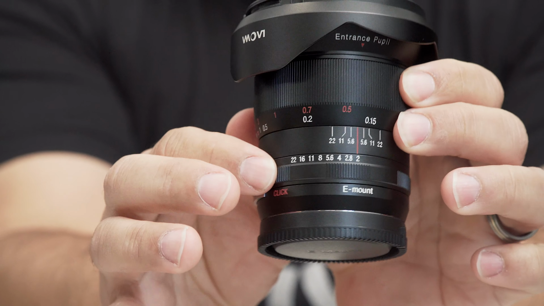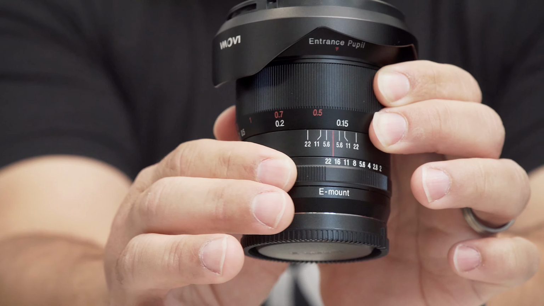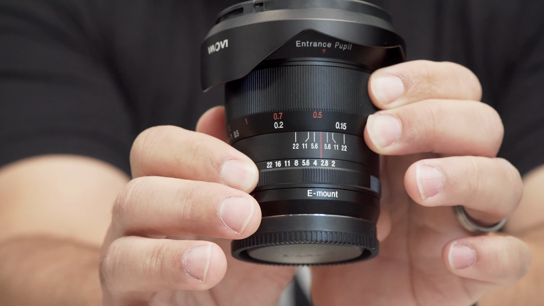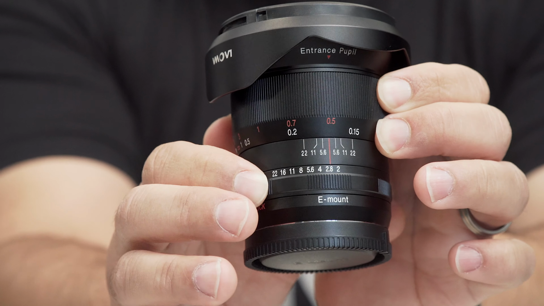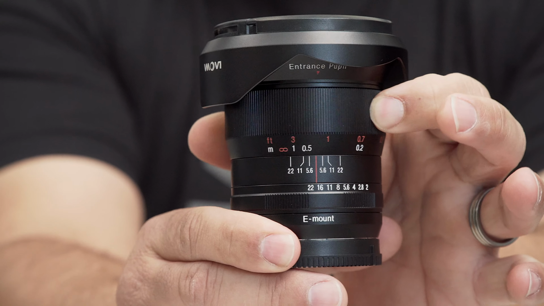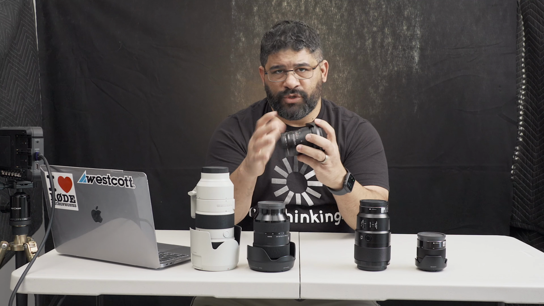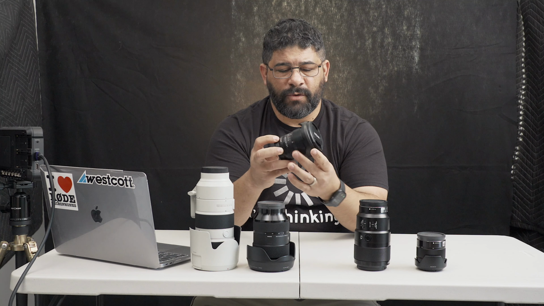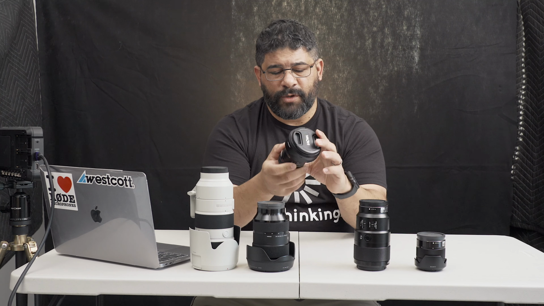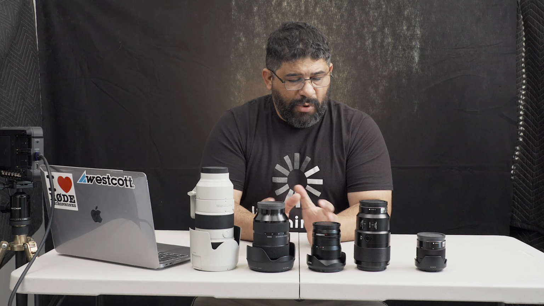If you see right here in this ring, this is where I change the aperture. This lens particularly goes from f2 to f22, and then this ring here is where I focus. And because this is a prime lens, there's no zoom. So it's focus and aperture. That's pretty much the nitty-gritty of lenses.